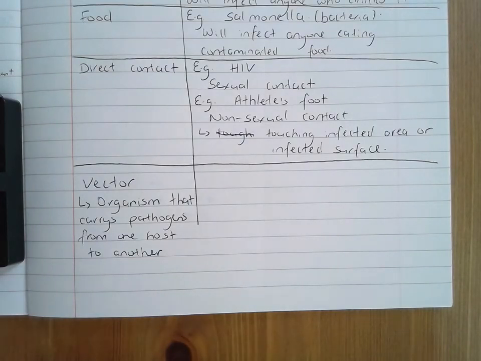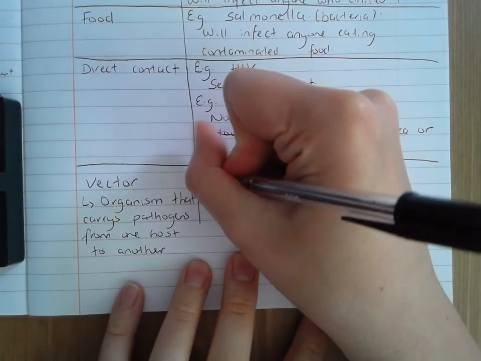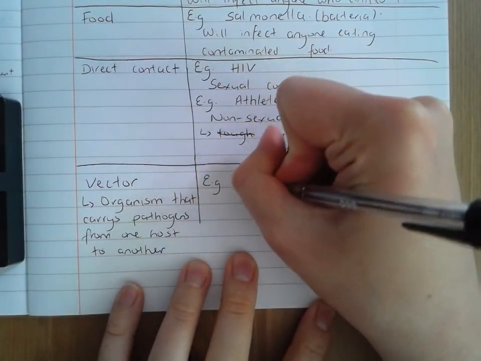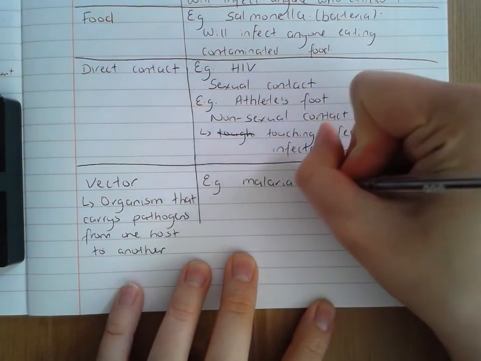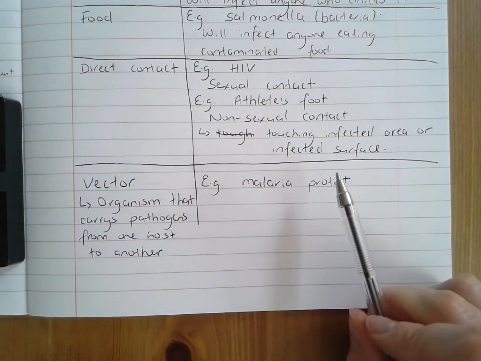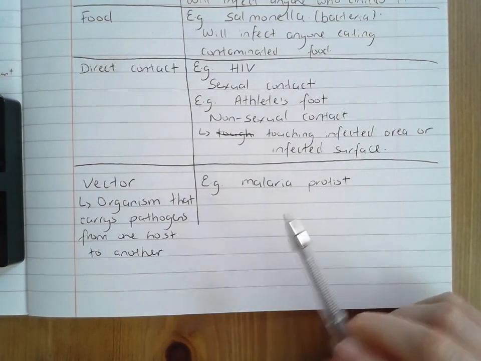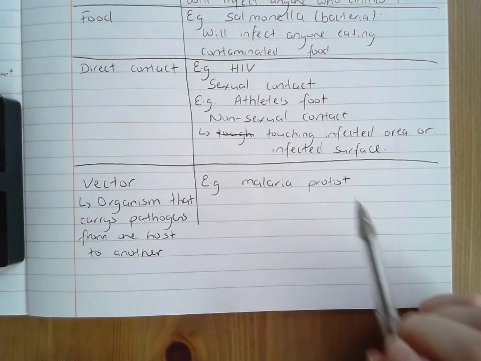Okay, so they can't just spread through the air. They have to be within a host at all times. An example of that is the malaria protist. So we looked at malaria in the previous video, and we saw it was caused by a protist, which is a type of pathogen. And the malaria protist cannot survive if it is not in a host.